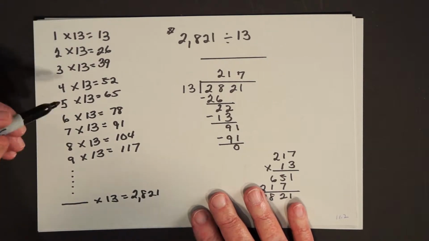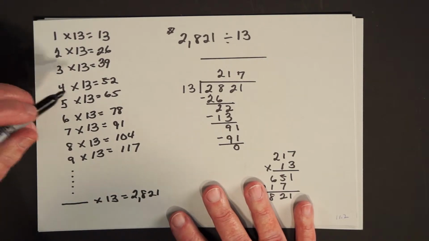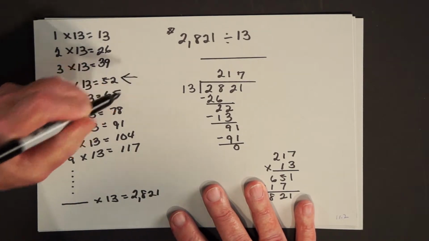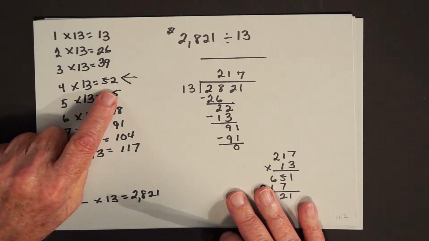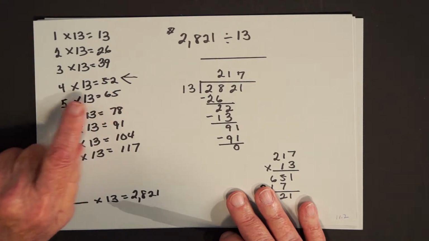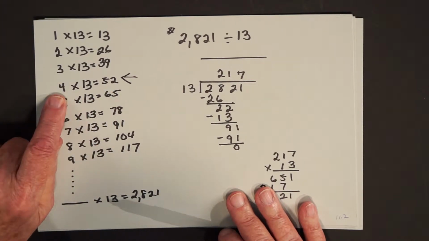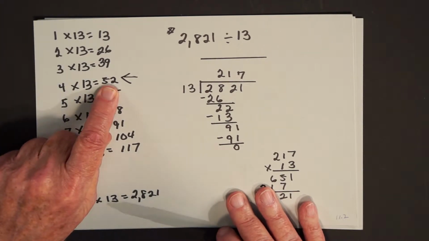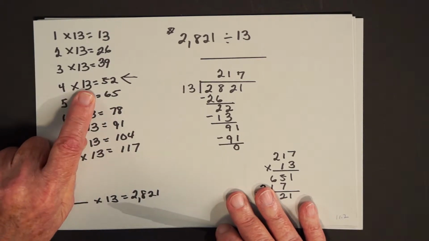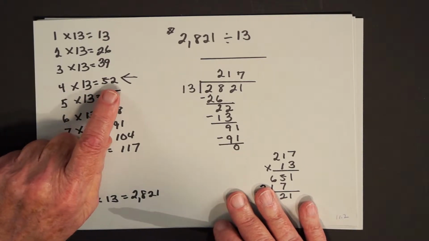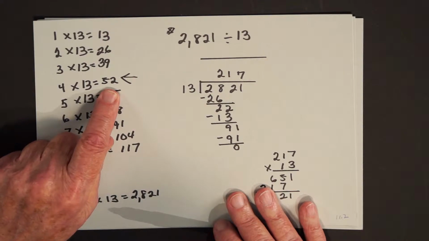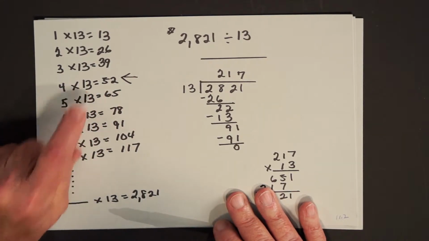See, here's the thing. Let's look at the number fact, for example, 4 times 13 equals 52. I can look at this as saying, if I sell 4 pens, I made $52. That's multiplying 4 times 13. I can also say, in order to make $52, I would have had to have sold 4 pens. Do you see the subtle difference?